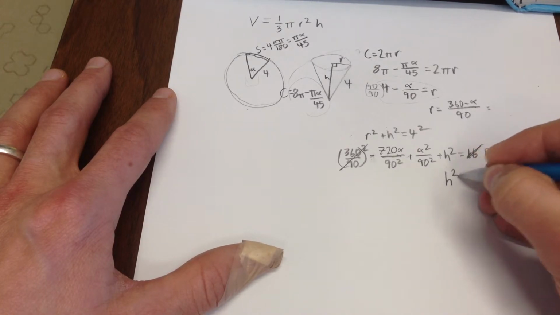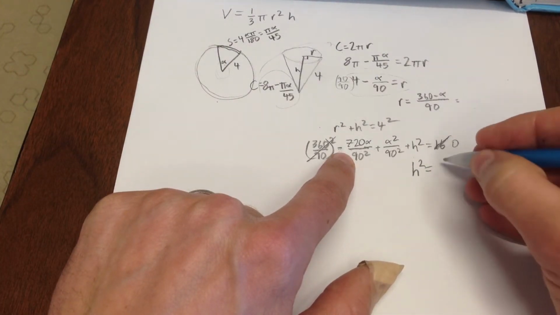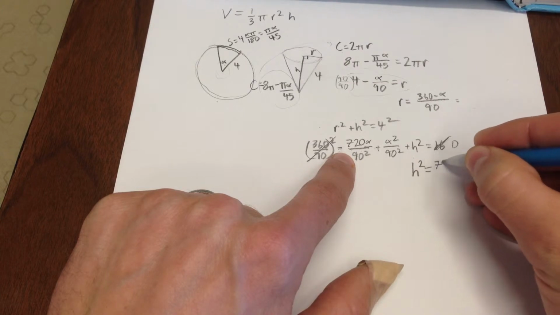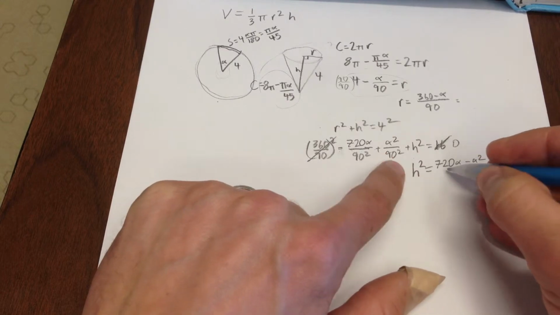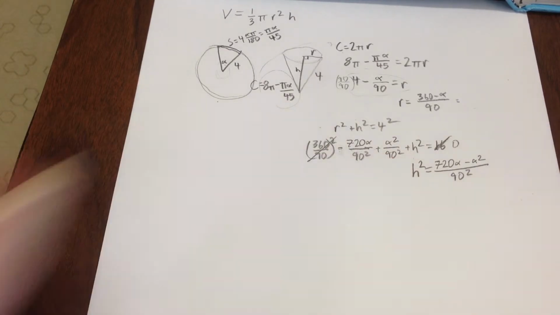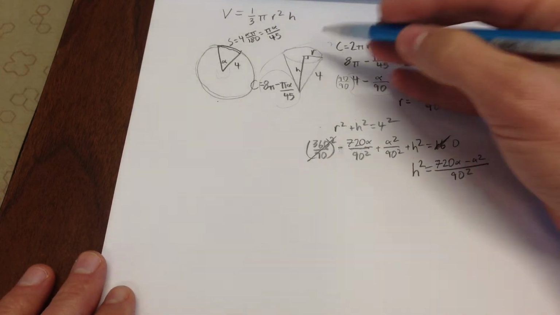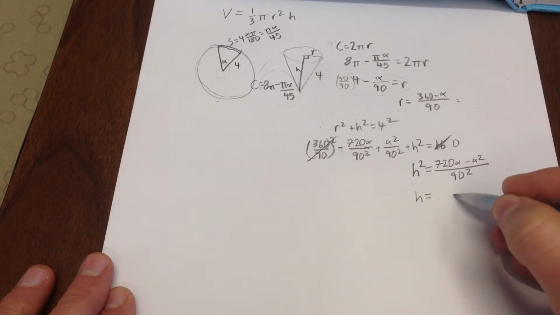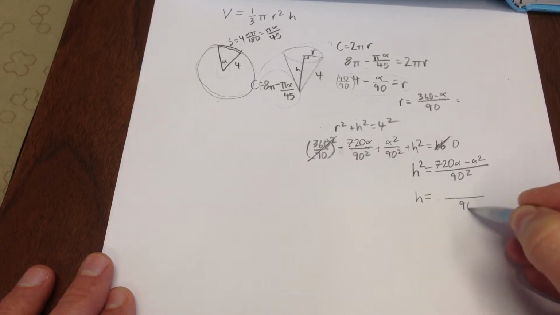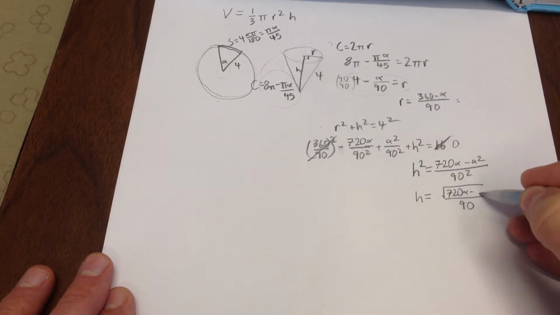So h squared equals, now positive, 720 alpha minus alpha squared, with a common denominator of 90 squared. Now I want to square root everything. I know h is positive, so I don't have to worry about the sign. The square root of the denominator is just 90. The square root of the numerator I leave as the square root of 720 alpha minus alpha squared.